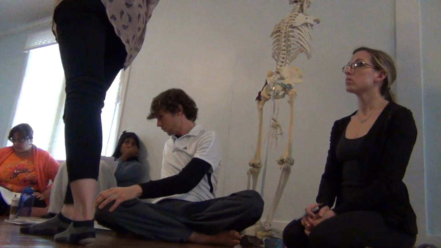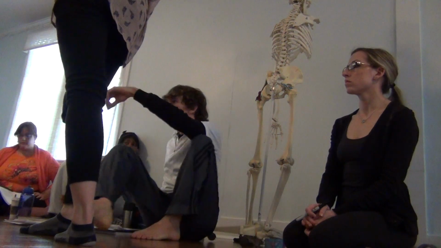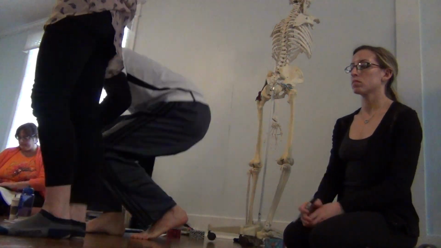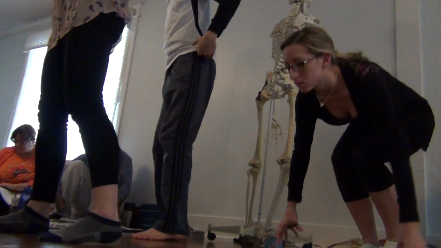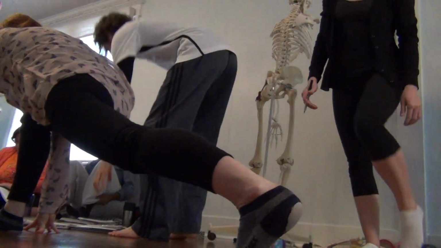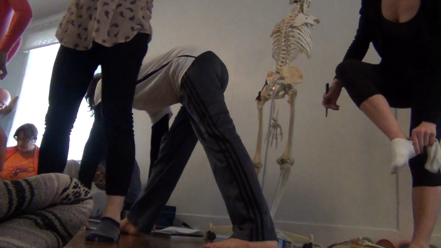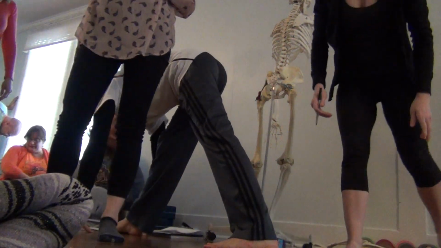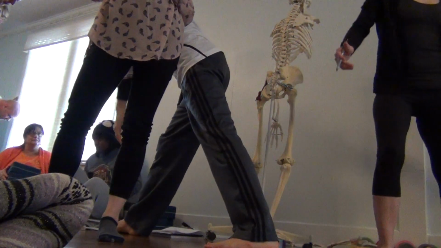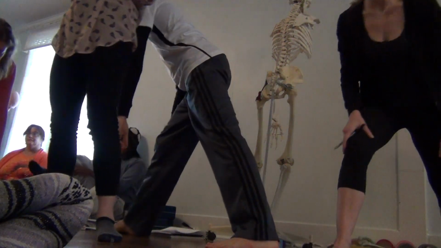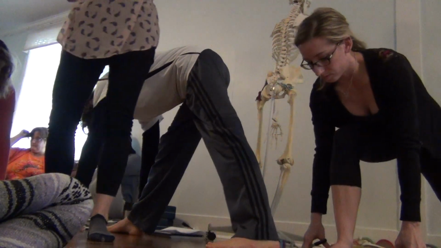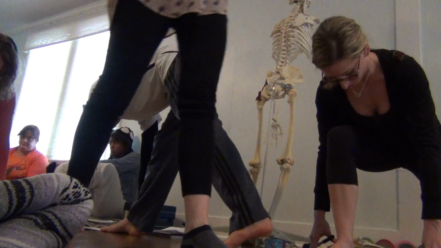Do y'all want to try Parshvottanasana real quick? Let's do it. Just kind of take your socks off. And let's start in a lunge, okay? Let's start in a lunge. Try it without slipping. It won't work. You won't feel it. I'm sorry. Start in a low lunge with your hands framing your front foot. You're not gonna get it.